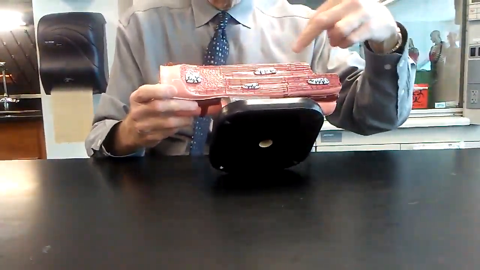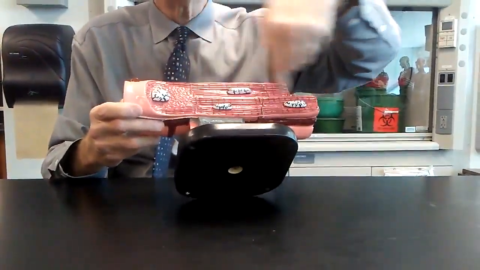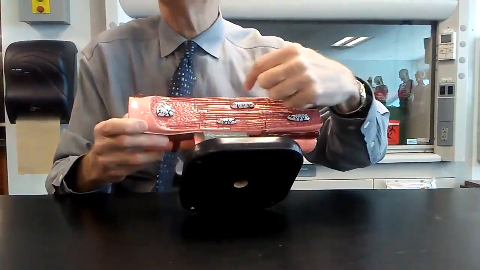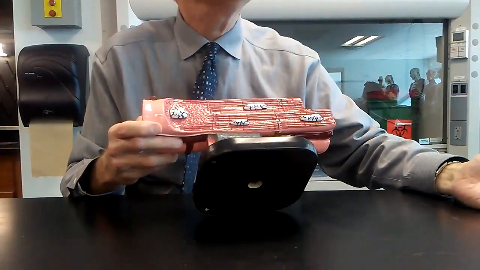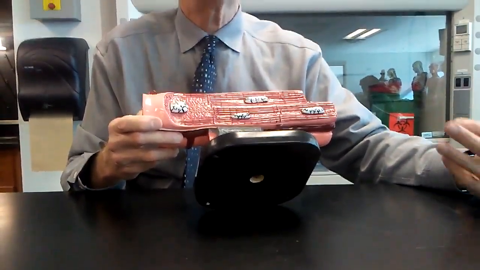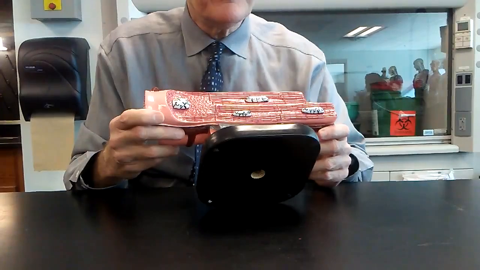And in the longitudinal view, see these red bands here? Here's the longitudinal view of the cardiac muscle cell. The red bands are 90 degrees to that. The red bands are perpendicular to that. So striations are perpendicular to the long axis of the cell.